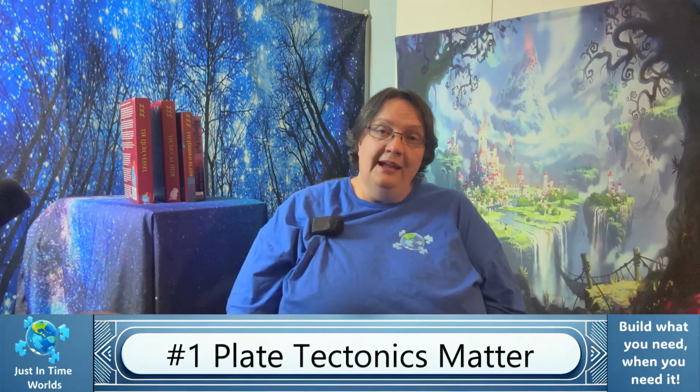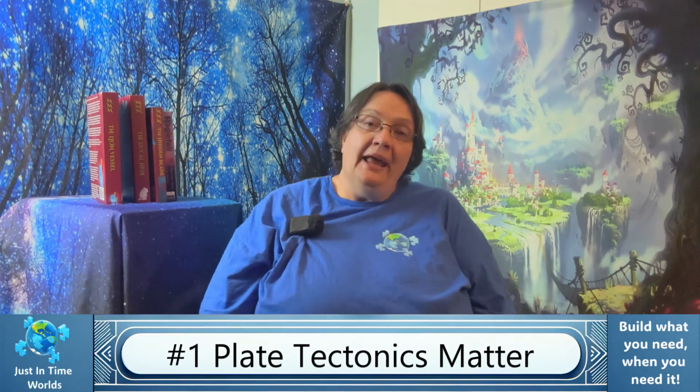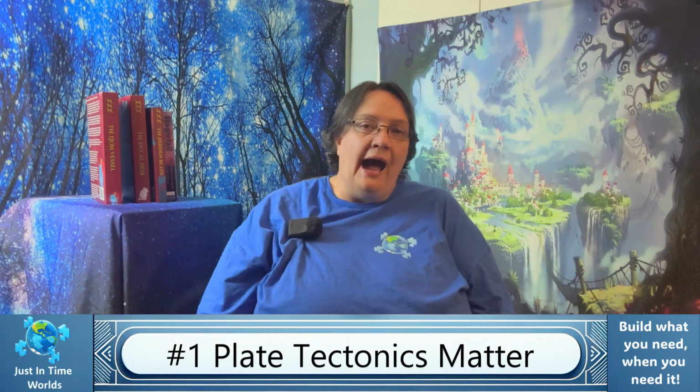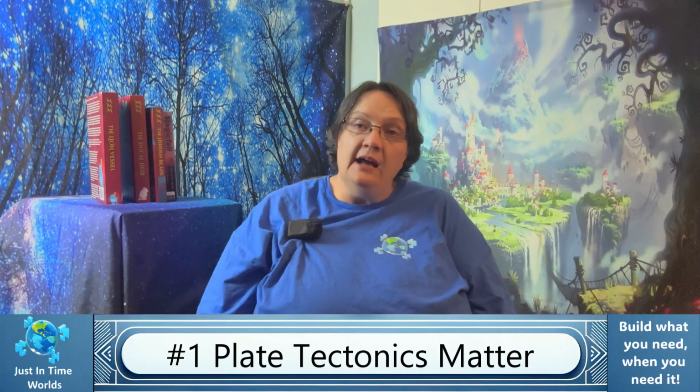So let's start with a big one. Plate tectonics matter. Plate tectonics is all about how large sections of the Earth's crust move and interact. They're constantly shifting, and over millions of years they form mountain ranges, valleys, and other major landforms.